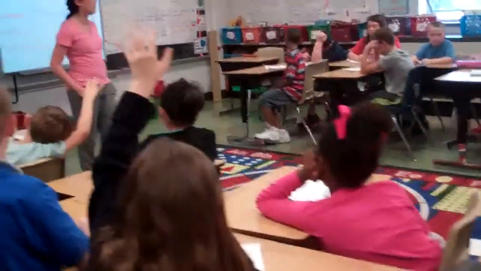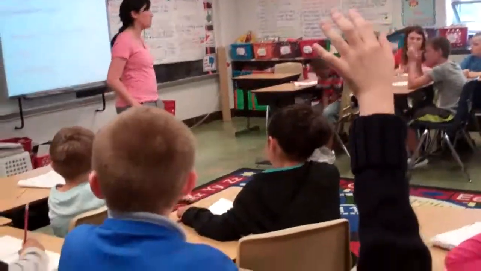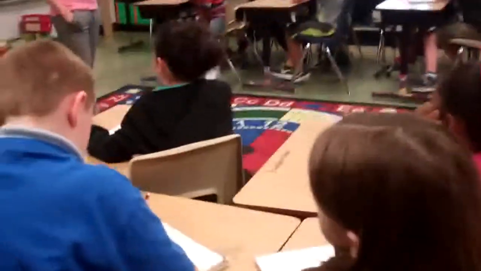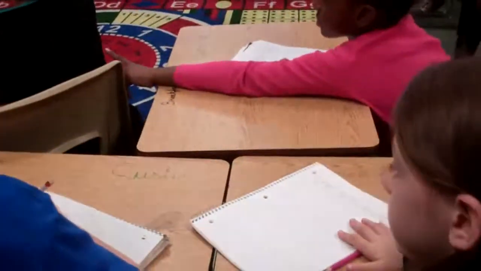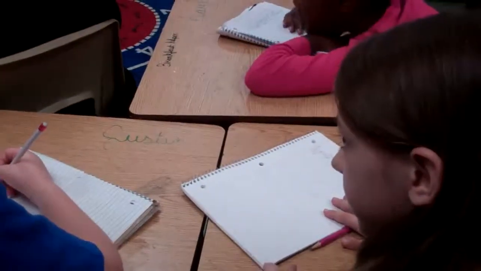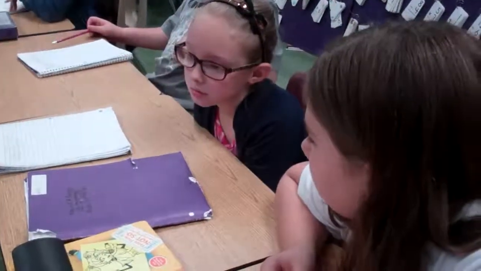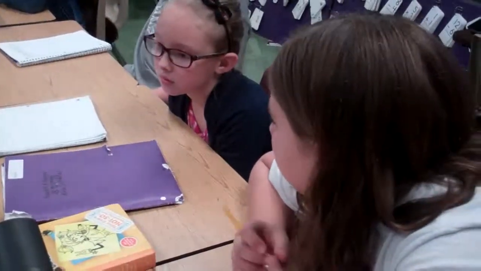You're right, it is a figure that's not like the regular figure. Let's see. Talk to your neighbor and see if you can figure out what is an irregular figure. Start with what is a regular figure. I know a regular figure is something that has like a square or a rectangle. But what is a regular figure?